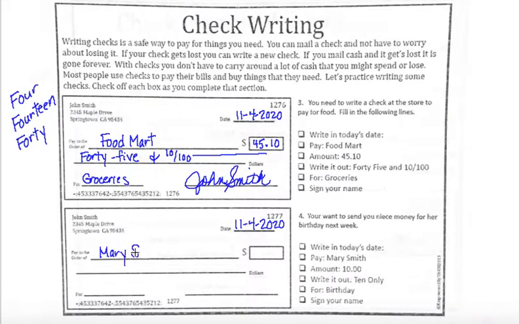So we're going to write Mary Smith on here. And we want to send her $10. So I'm going to write 10, a real strong decimal so nobody can change that. That'll be $10. And we're going to write out 10. Now, when it has no change, we can write this out in different ways. Let me show you some different options.